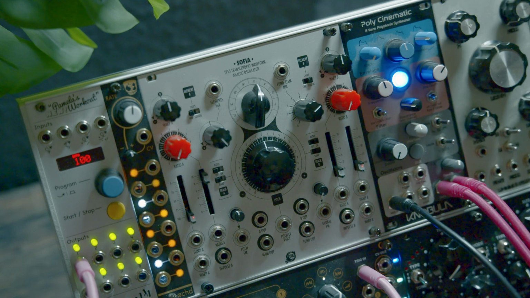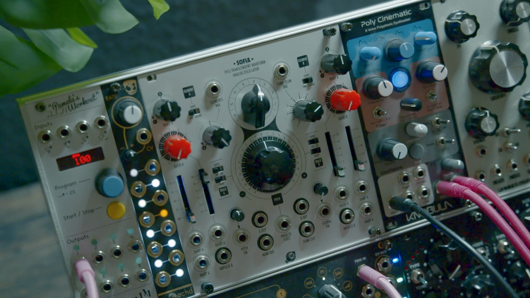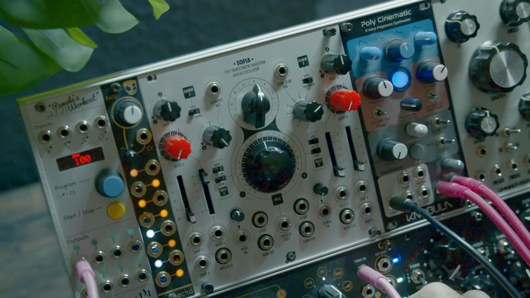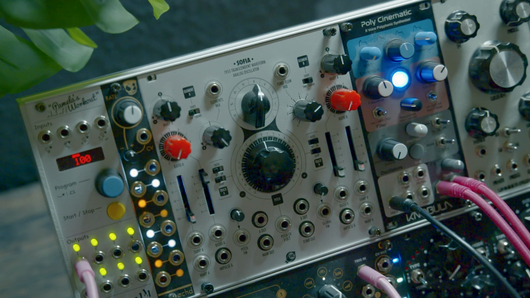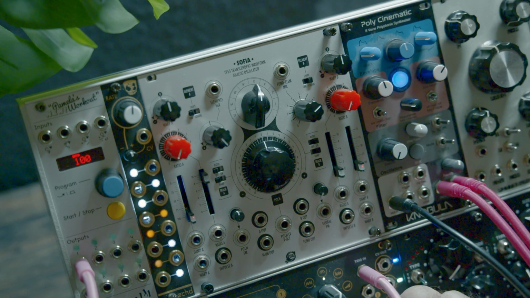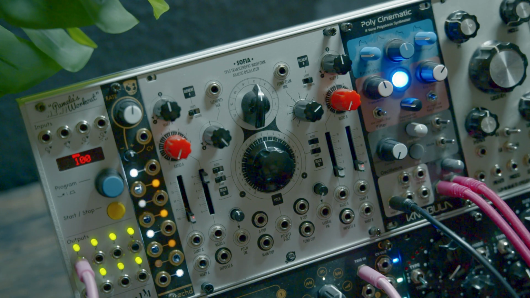So I could change this. So you can hear we've got 8 notes playing there. Let's just change that. So we've got 4 notes. And back to single notes.